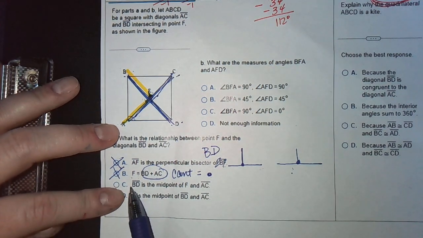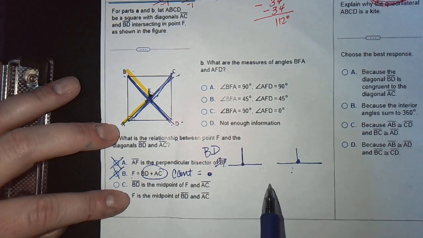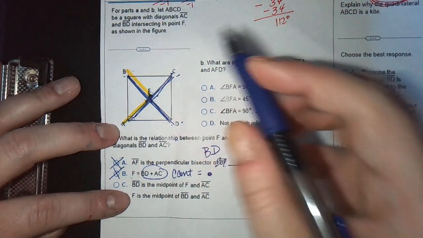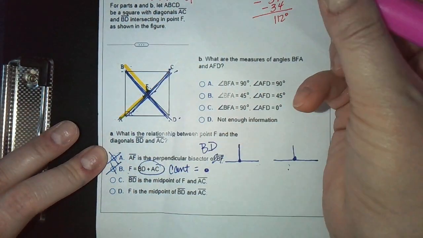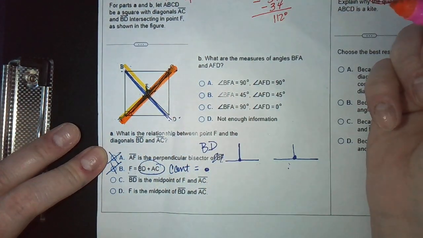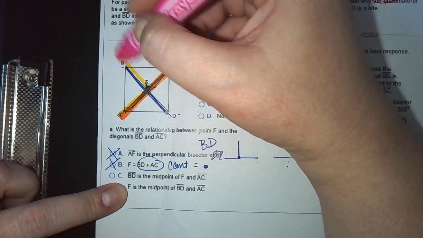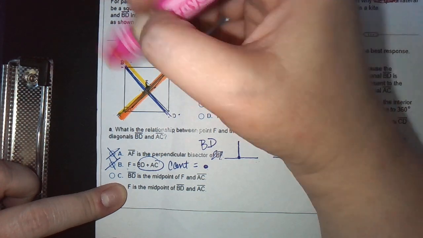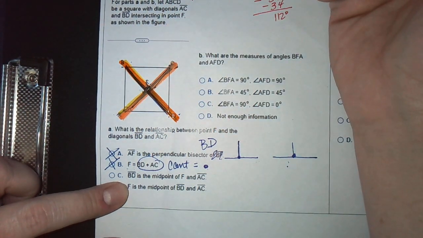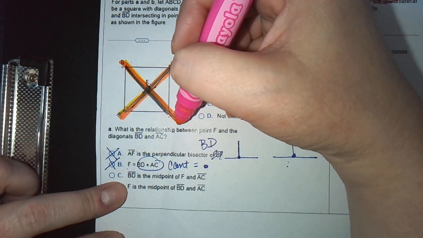Alright, let's see what this says. It says BD is the midpoint of F and AC. Let's see where AC is. AC is here. It says that BD is the midpoint of F and AC.